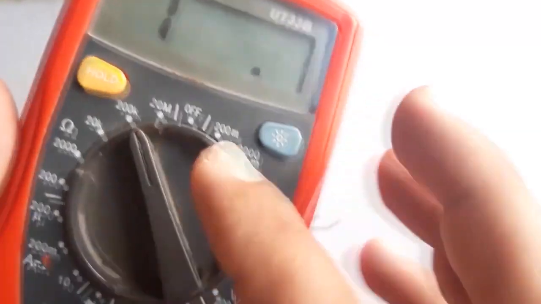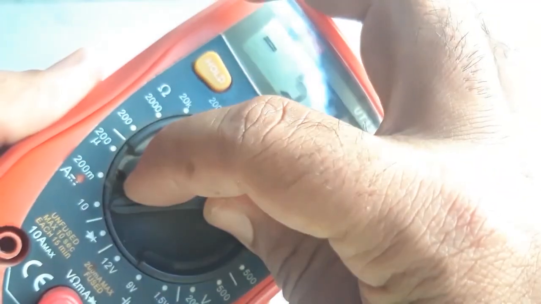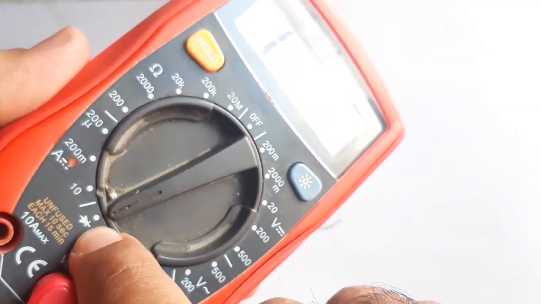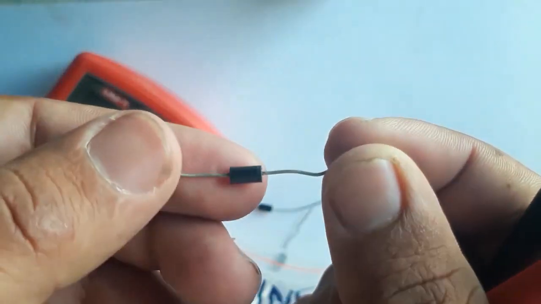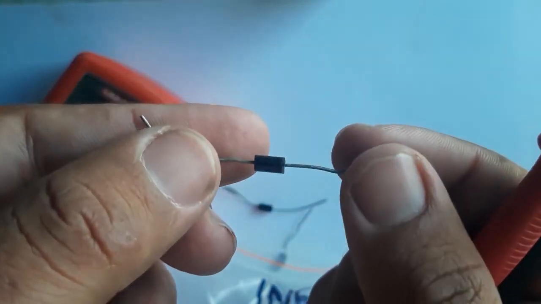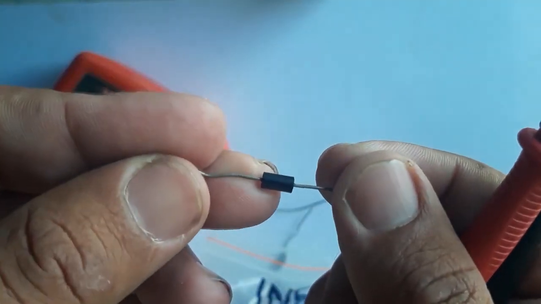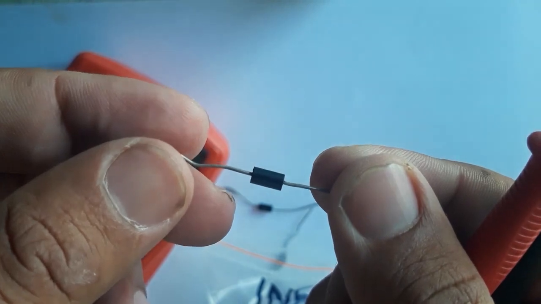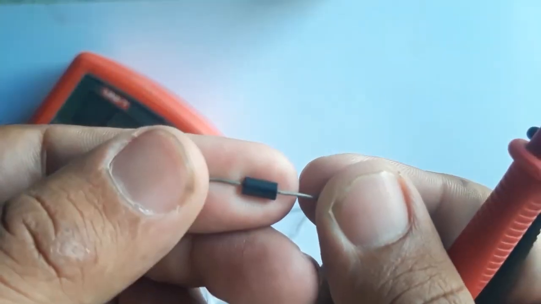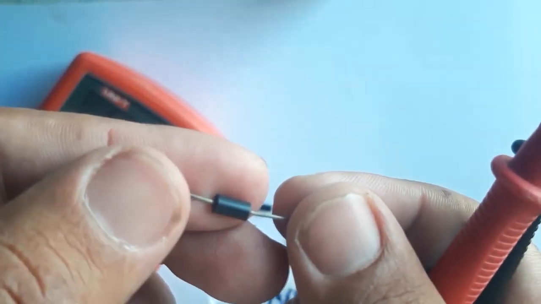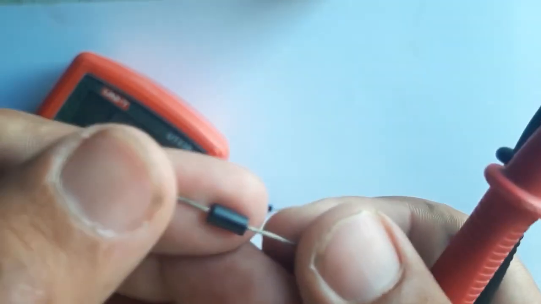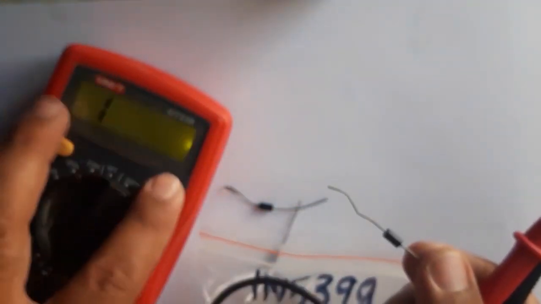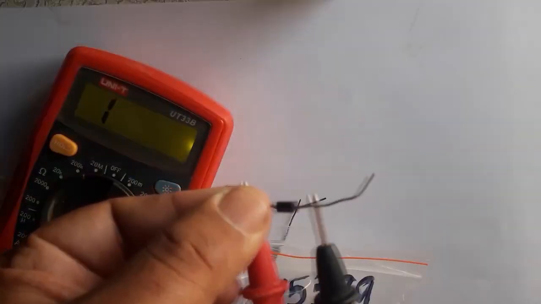First you need to take the selector switch to here. This is the symbol of the diode. You need to take the selector switch here. Then this is the diode. The diode gives a value on one side but does not give a value on the other side. If a value is given on both sides, the diode is damaged. If no value is given on either side, the diode is also damaged. So first, friend, you can see here it's not giving a value.